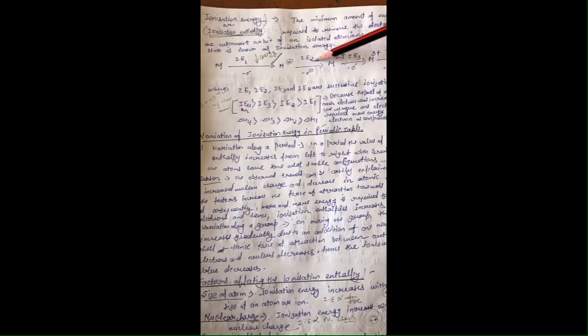Then if I have to remove the second electron, again I have to provide some energy, and for removal of the third electron again I need some energy. So this process I can continue.